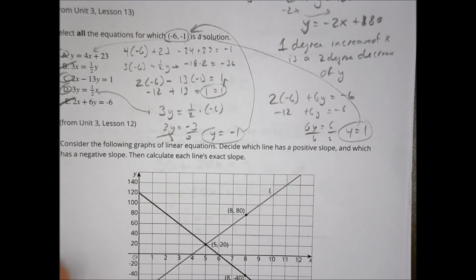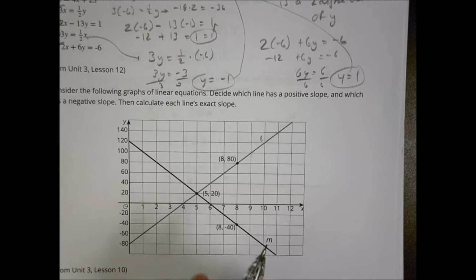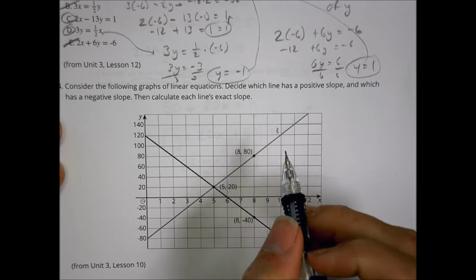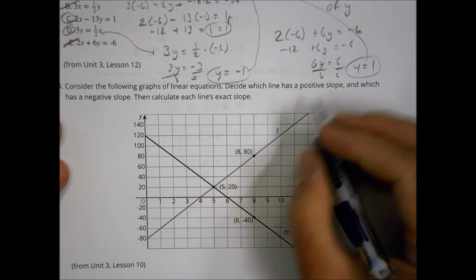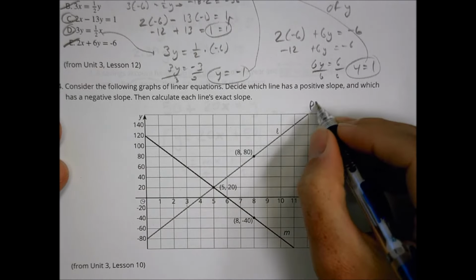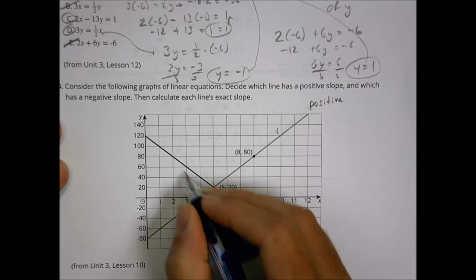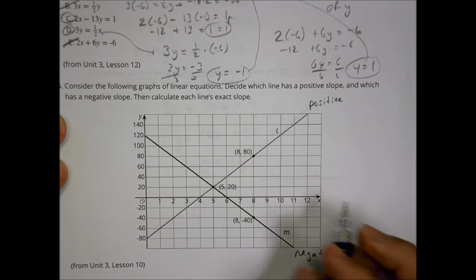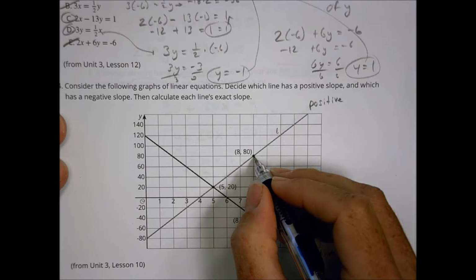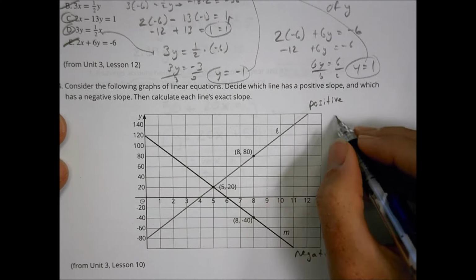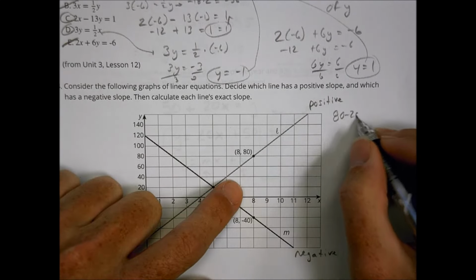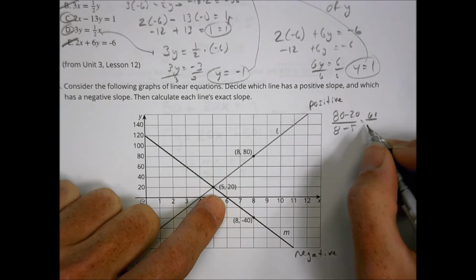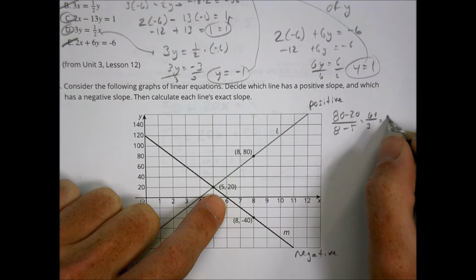And our last one, consider the following graphs of linear equations. Decide which has a positive slope and which has a negative slope. Then calculate each line's exact slope. All right, so L is going up. We would say this is positive. M is going down. We would say that's going to be negative. In terms of the exact slope, we take a look at some points here. So here's a point at 80 and there. So for this one, we do 80 minus 20 over 8 minus 5. That becomes 60 over 3, which becomes 20 for the slope of line L.